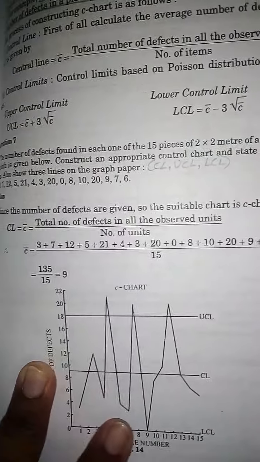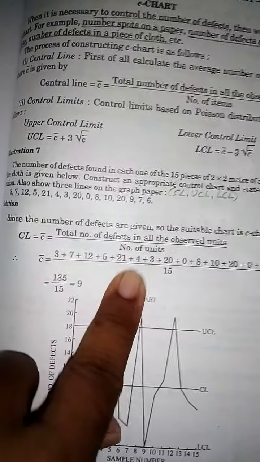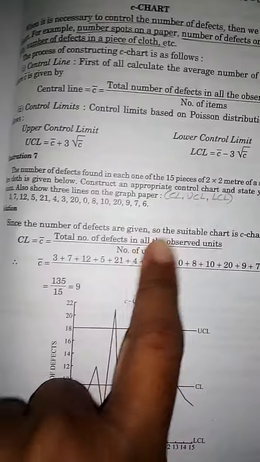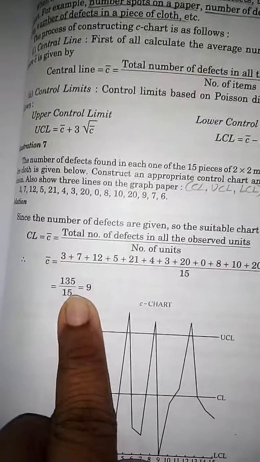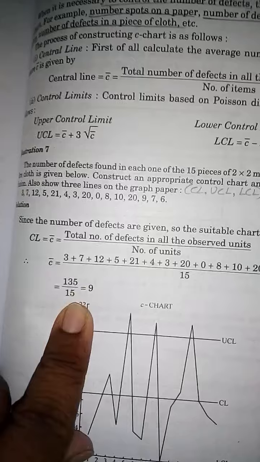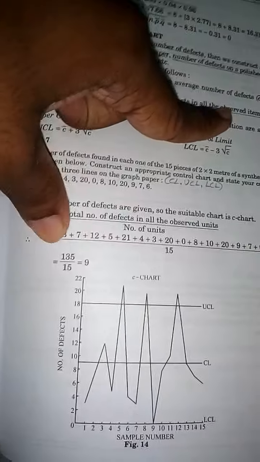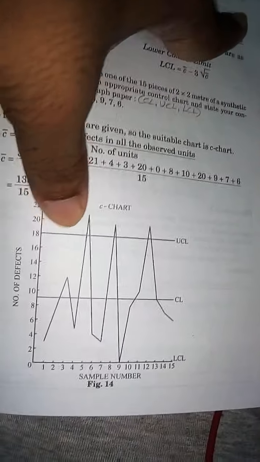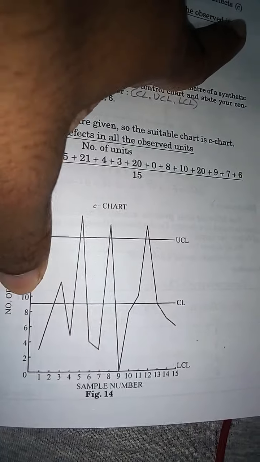Here is the question. C bar values are given, just add them up. The number of units here is given as 15 pieces, so divide by 15. For the central line, we get 9. By calculating the other two values, we can plot the upper control line, central line, and the lower control limit.